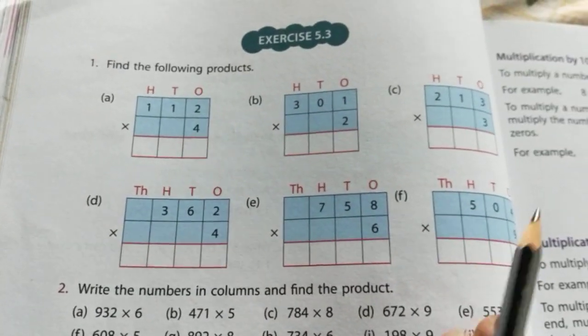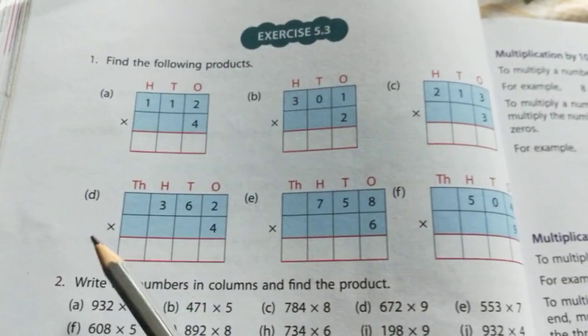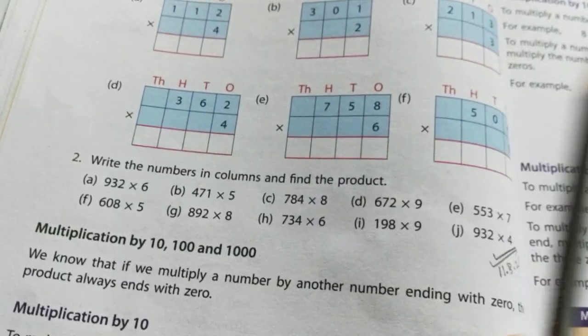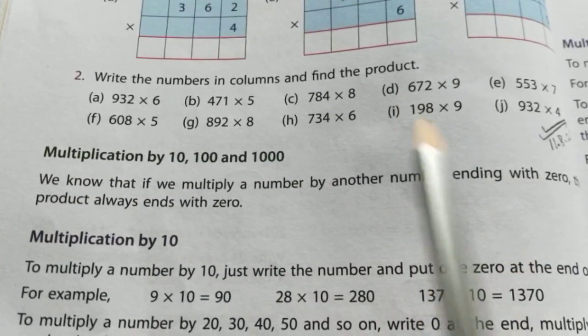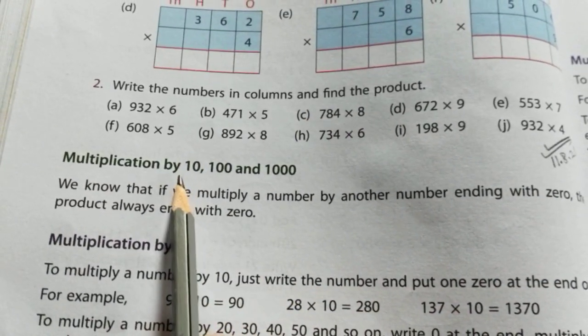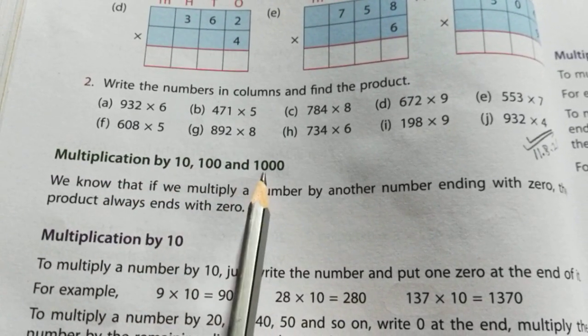Good morning students, this is your maths class, and in the last class we had done exercise 5.3 question number 1 and 2. I had asked you to do it. Okay, now today we'll start with another topic, which is multiplication by 10, 100 and 1000.